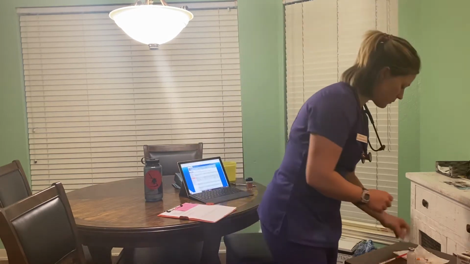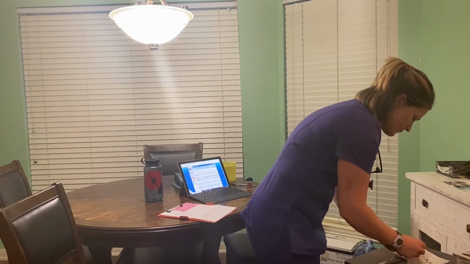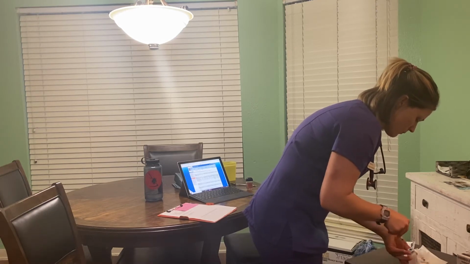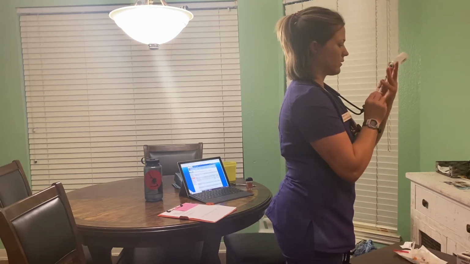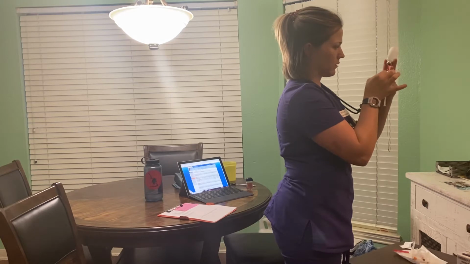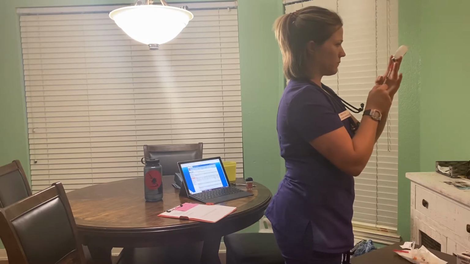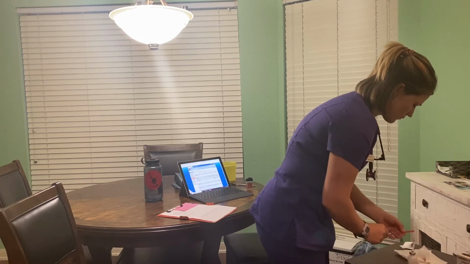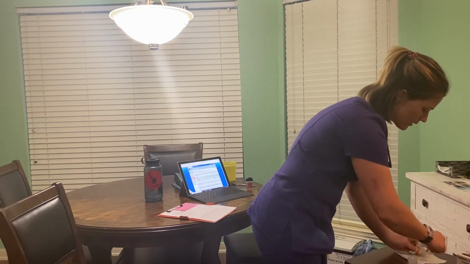Okay, I'm going to go ahead and draw up my heparin. Okay, cleaning that. Okay, I'm going to use a blunt needle to draw up my medication. And then I can put that in my sharps container, and I put the clean needle on.